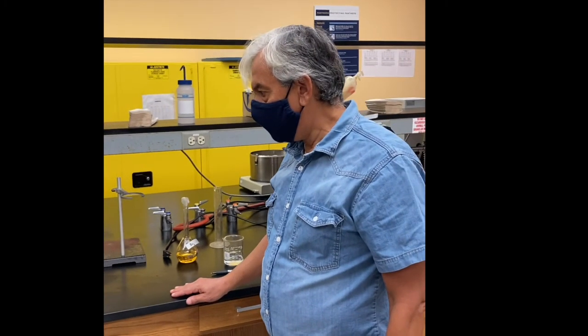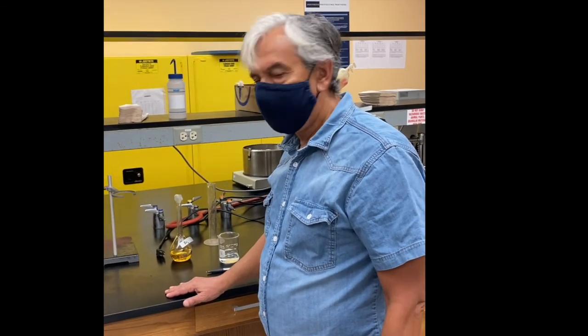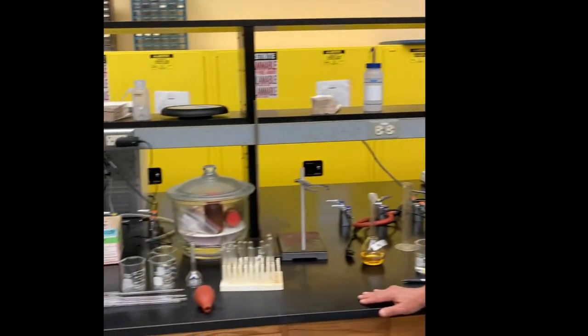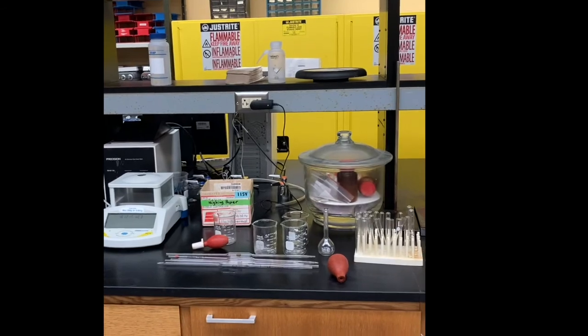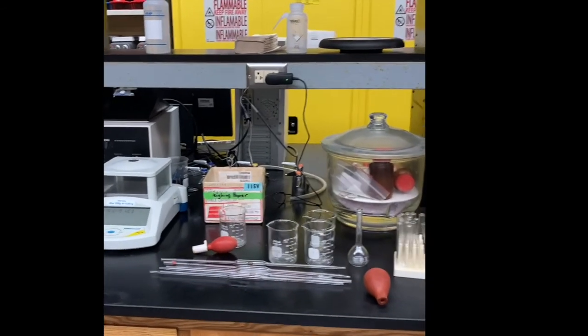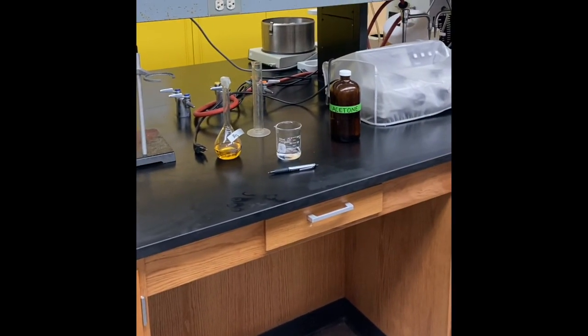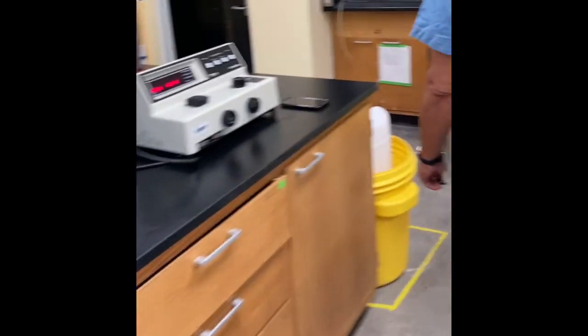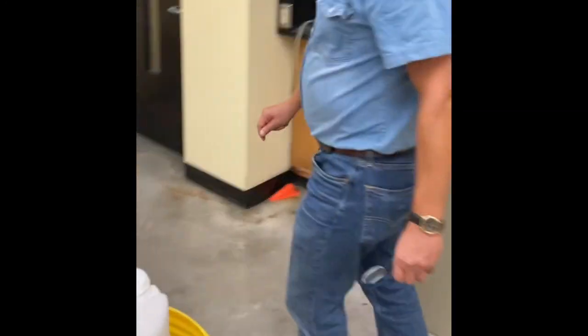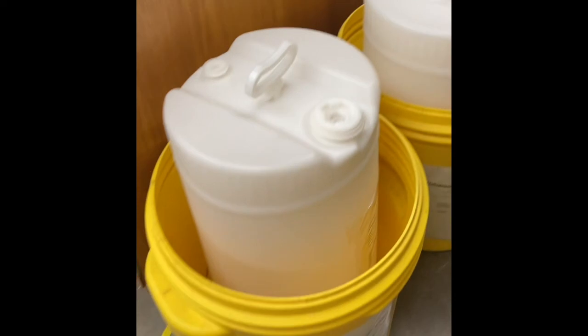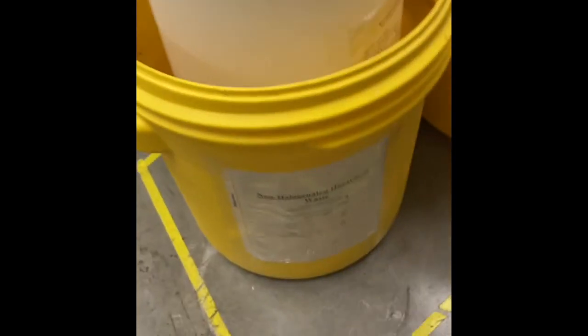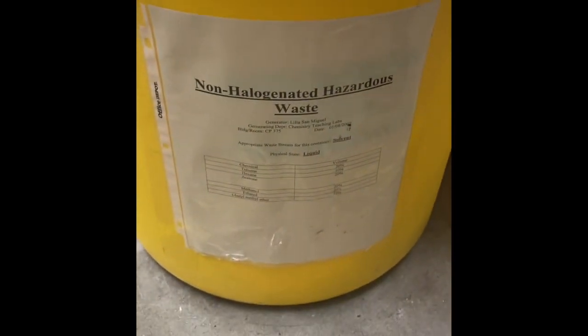After we finish our experiments for all 7 solutions, we need to clean our glassware. We need to put waste in waste containers. There are 2 waste containers in the lab. One is for non-halogenated solutions, and the second one is for halogenated solutions.